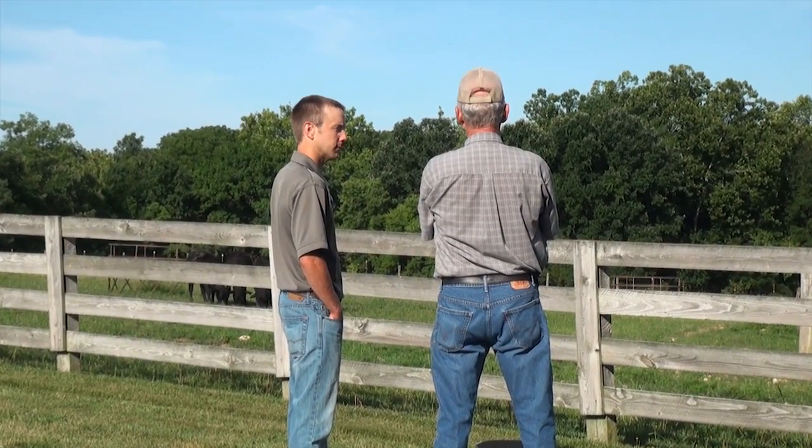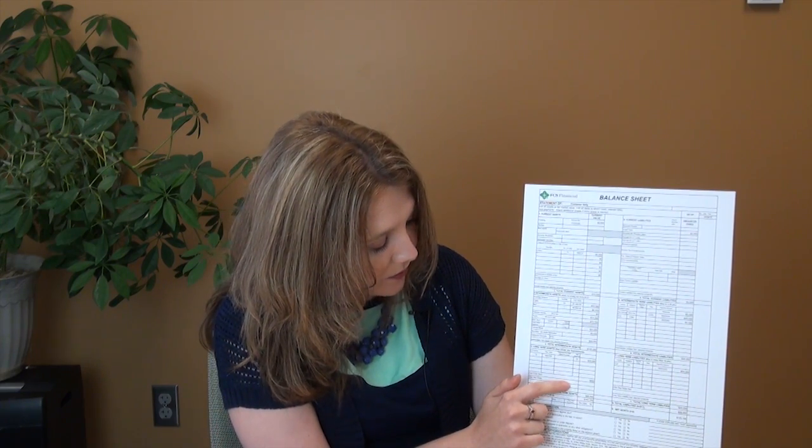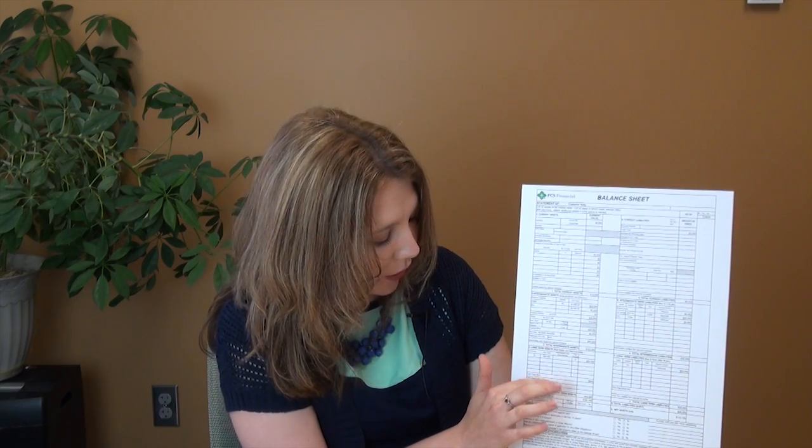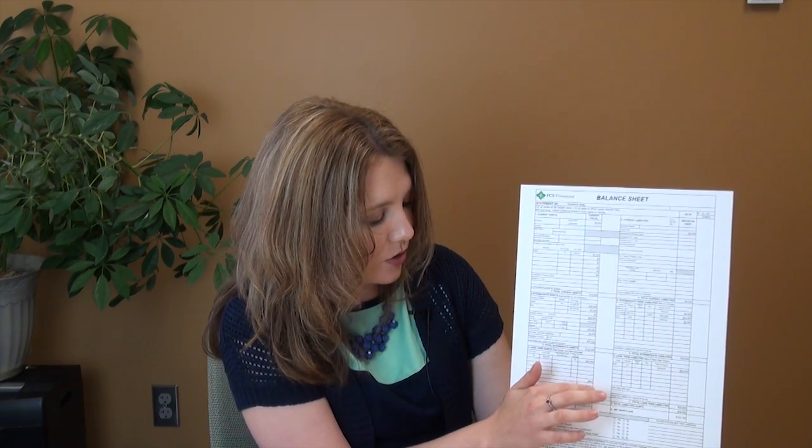If you have a question about your stock interest in Farm Credit, just ask your loan officer and they'd be happy to help you fill that out. And then again, other real estate. This would be if these blanks can't hold what you have, your attached number from a total on a different page, you could just add it here.